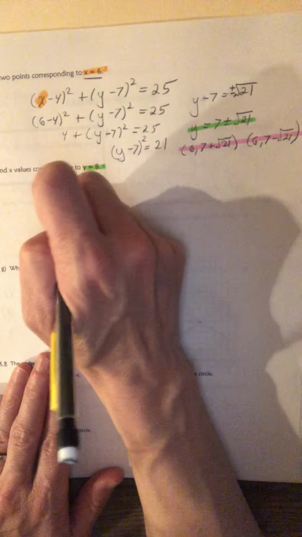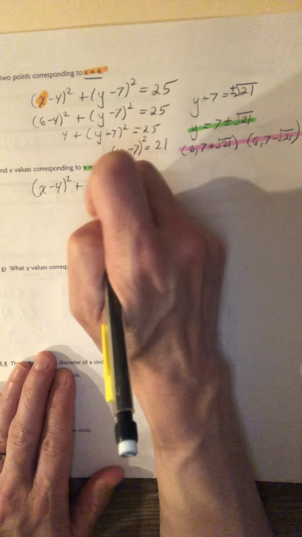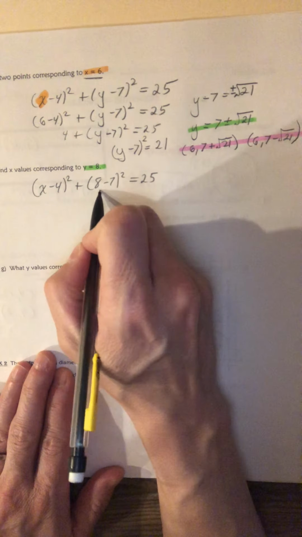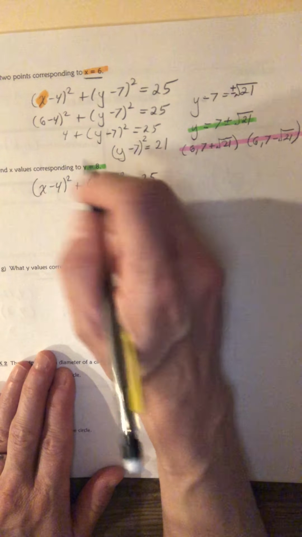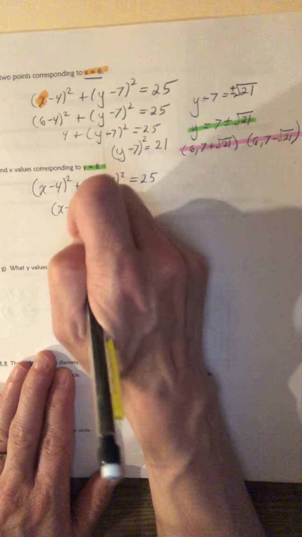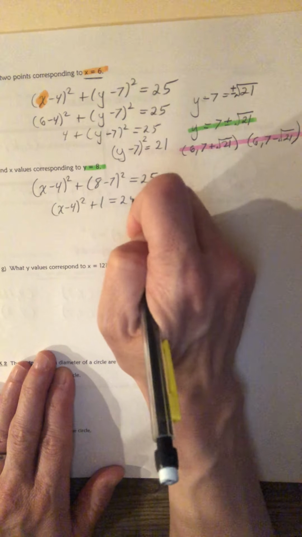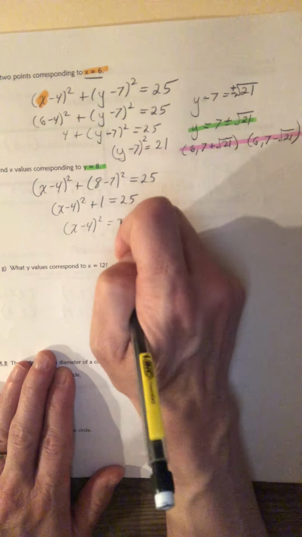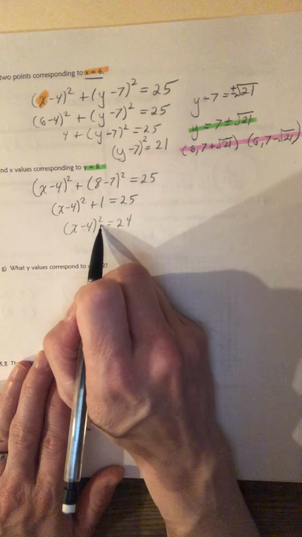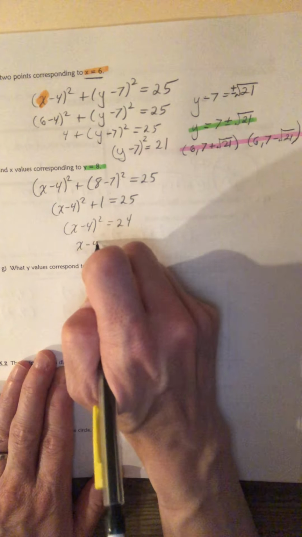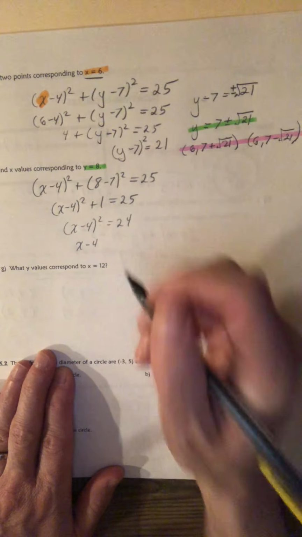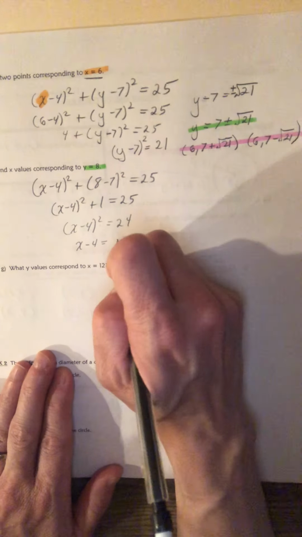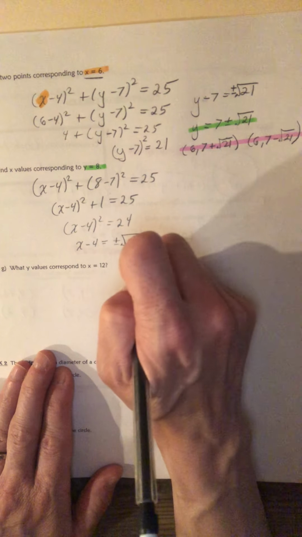So you have (x minus 4) squared plus (8 minus 7) squared equals 25. Now, if I solve this, 8 minus 7 is 1. 1 squared is 1. I'm getting (x minus 4) squared plus 1 equals 25. And if we solve it, you get (x minus 4) squared equals 24. Take the square root. You have x minus 4. Remember, we're taking the positive and negative square root because there should be 2 points that have a y value of 8. So I'm getting the positive and negative square root of 24.